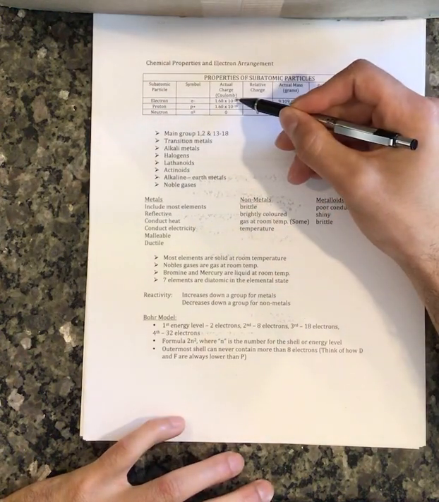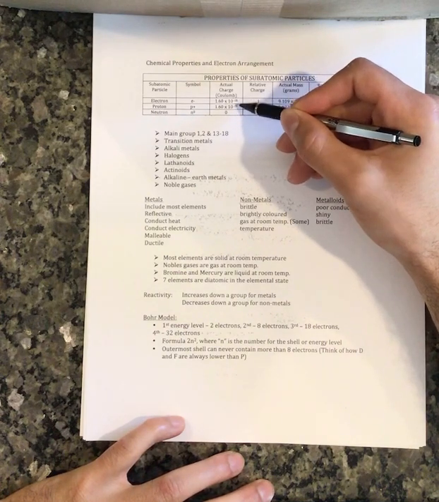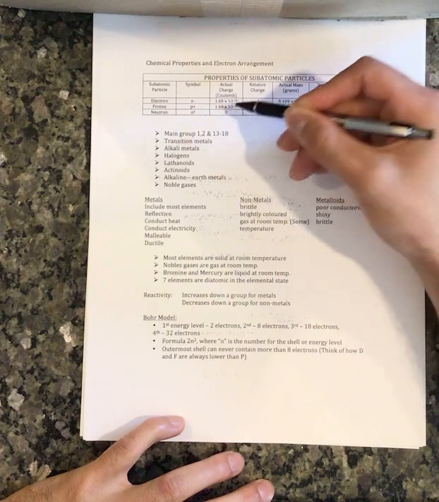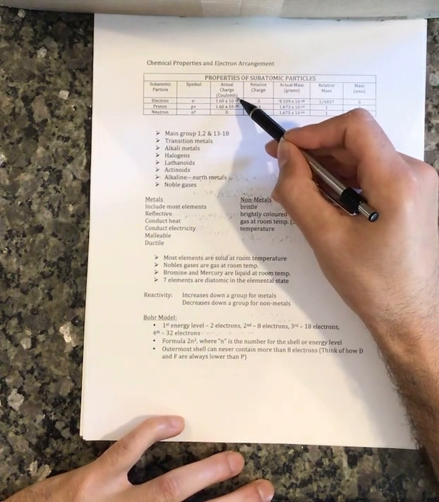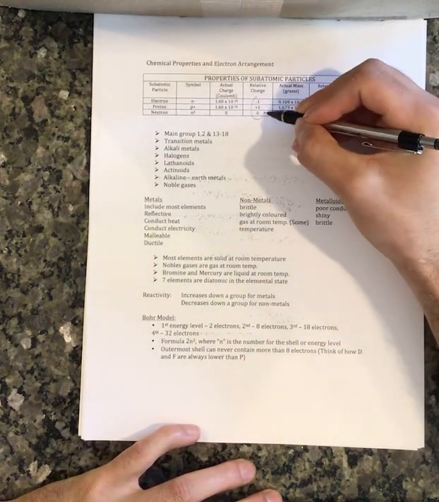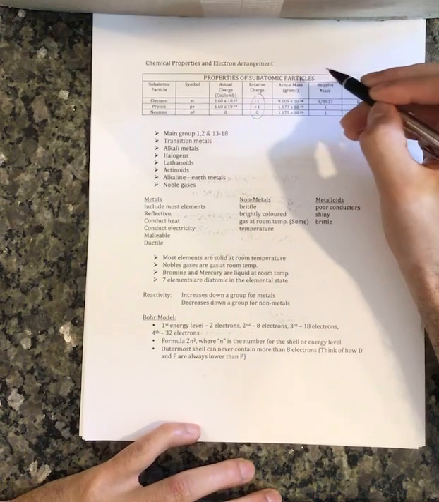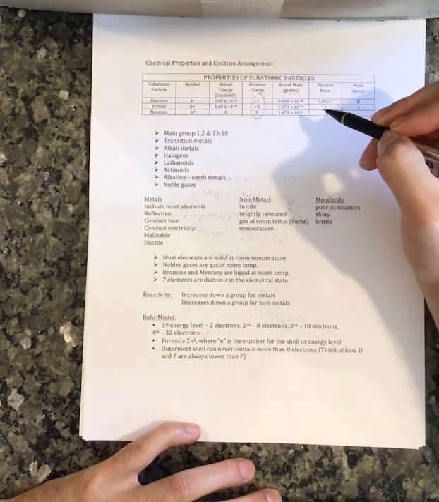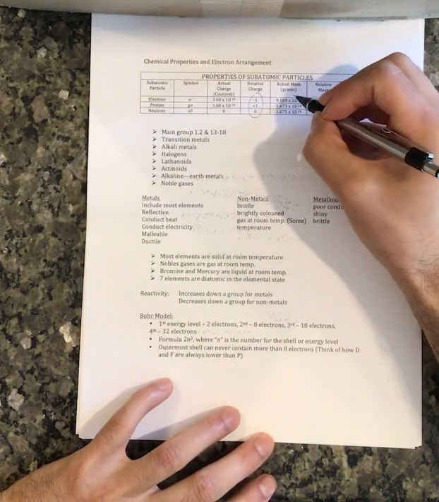An electron and a proton have equal charges. One's negative, one's positive. Neutron has 0 charge. At the same time, 10 to the power negative 19 is extremely, extremely small. So if you were to touch an electron, for example, it's not like you're going to shock yourself. It's so small. However, we say that an electron has a negative 1 charge, a proton has a positive 1 charge, and a neutron has a 0 charge. What about our masses?